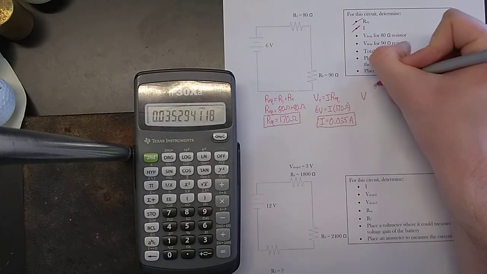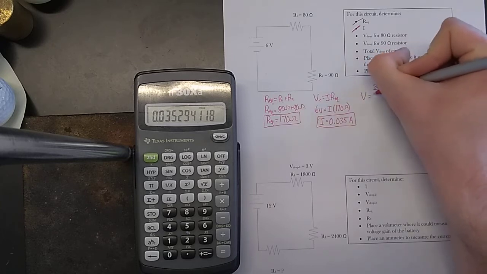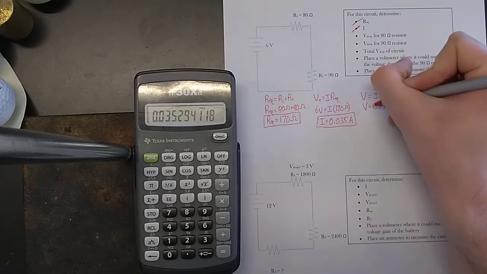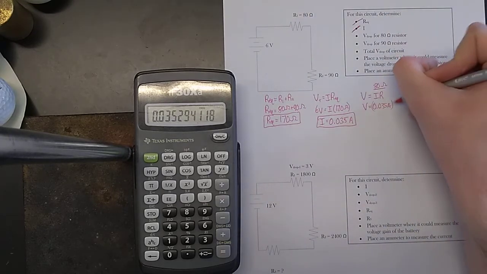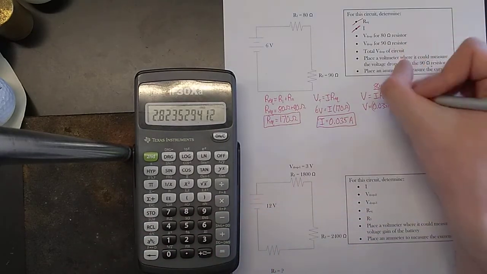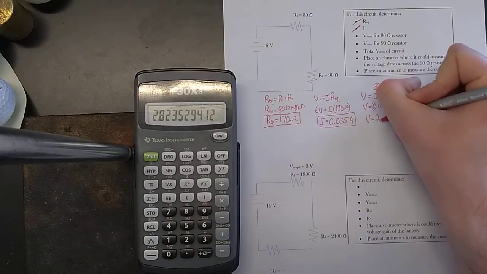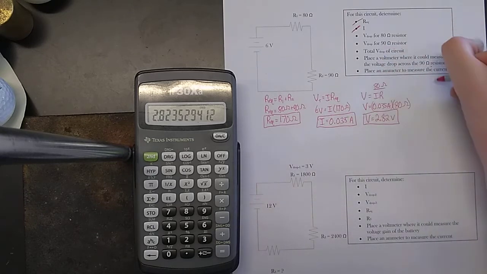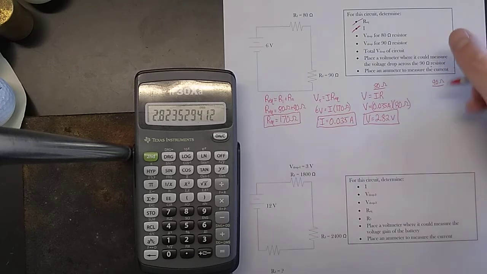So here's for the 80 ohm resistor. We use Ohm's law, V equals IR. V is what we're looking for. I is 0.035 amps, multiplied by a resistance of 80 ohms. We get a voltage drop of 2.82 volts. And for the 90 ohm resistor, I can do similar.